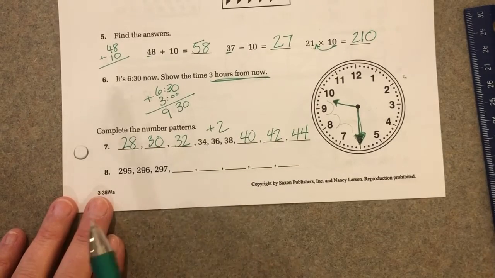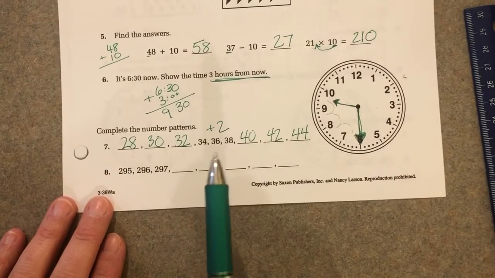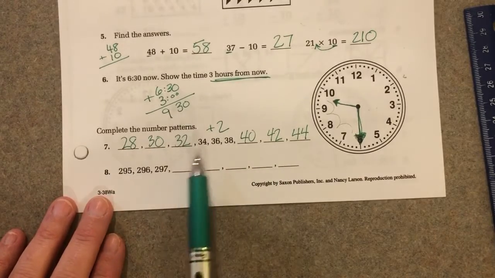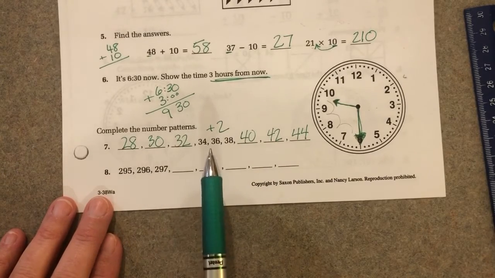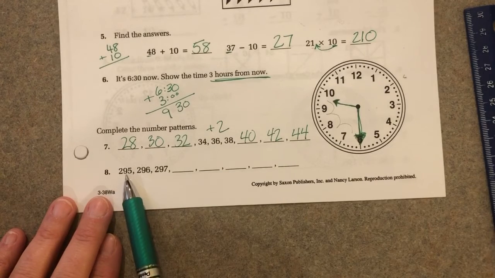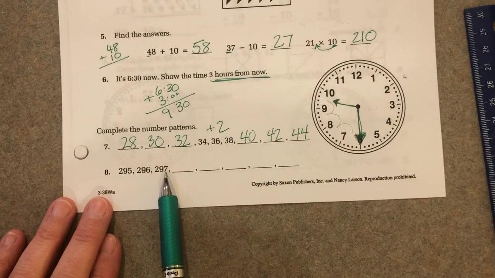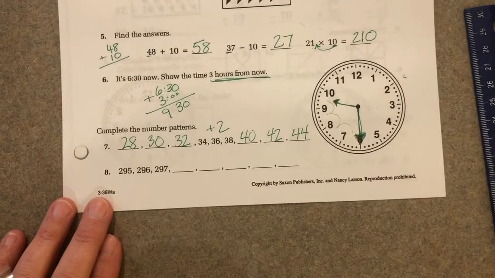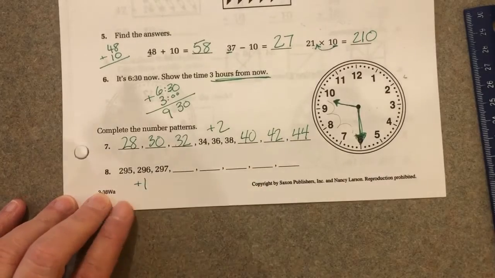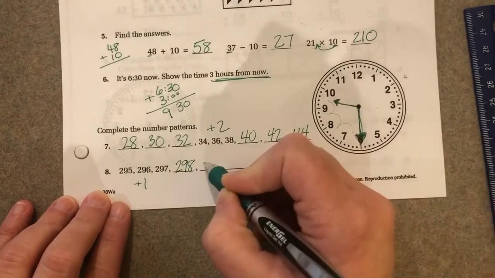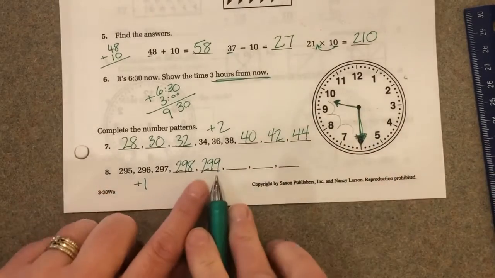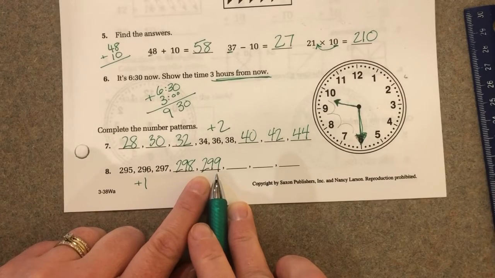One really good thing to stretch your brain to really get this stuff into your memory is to try it without the math journal or the hundreds chart first, then go back and check it with the hundreds chart and see if you're right. 295, but for now I'm just looking at the 95, 96, 97. The 200 isn't changing, but we are counting by ones, aren't we? We are going up by 1. 95, 96, 97, 98, 99. Now it's 299.